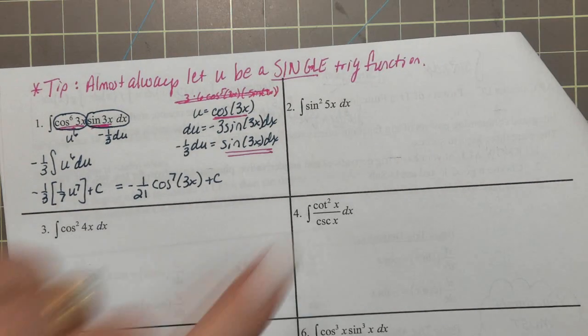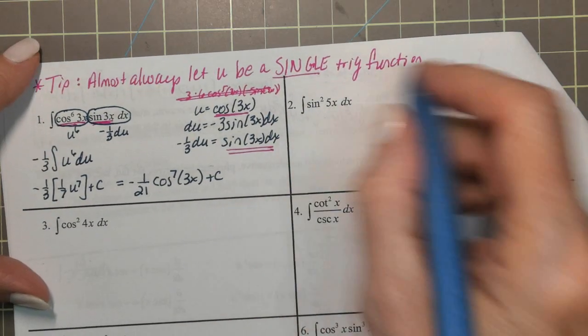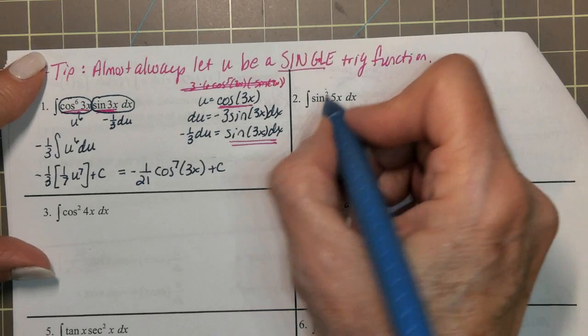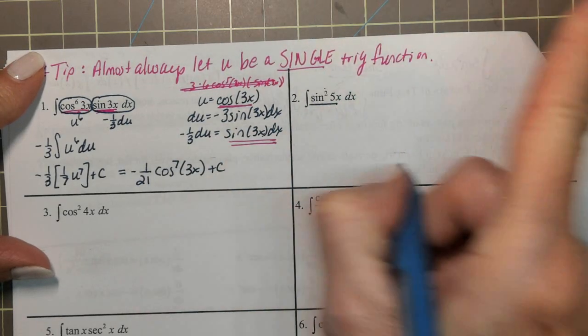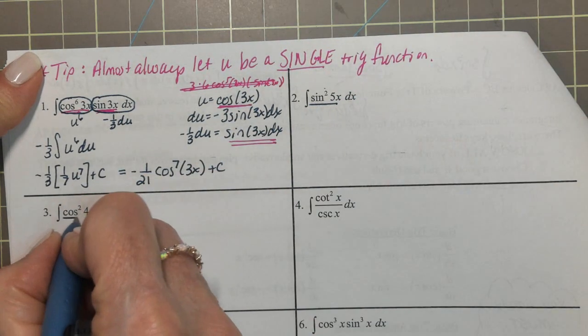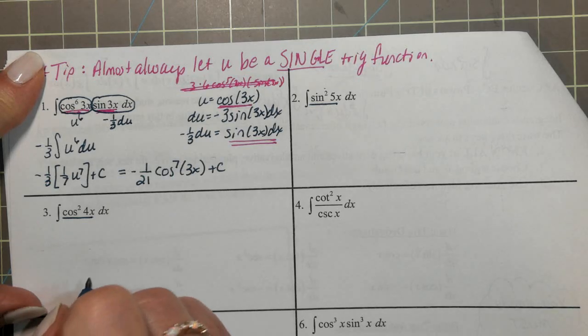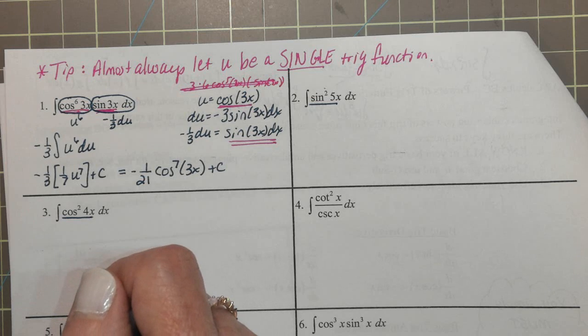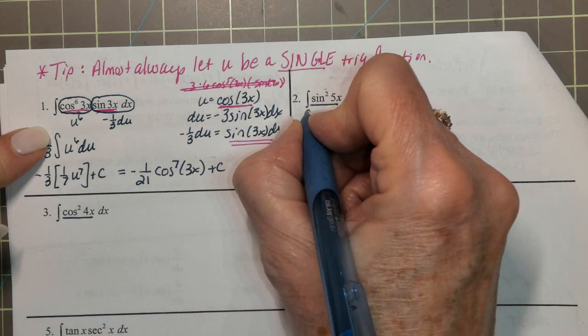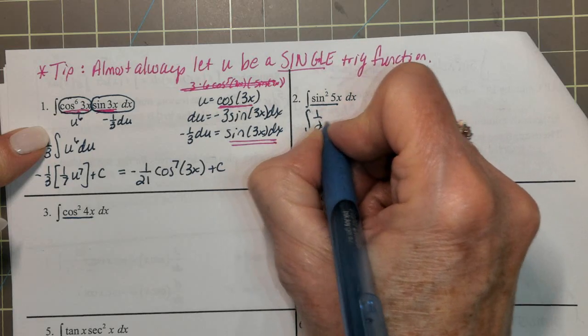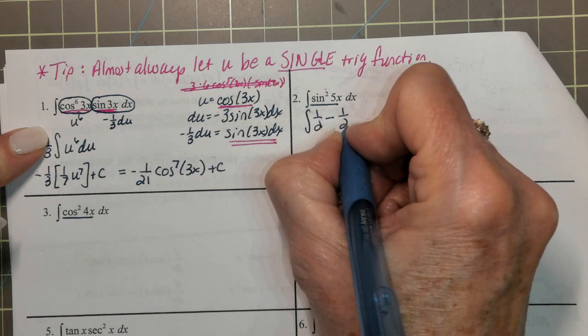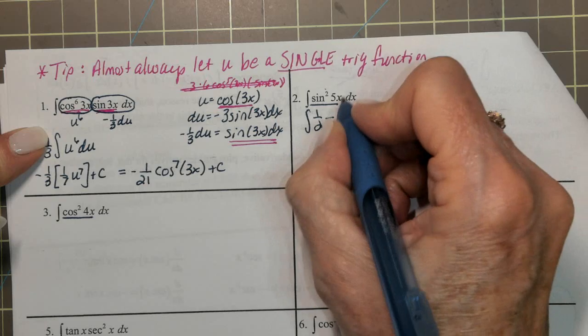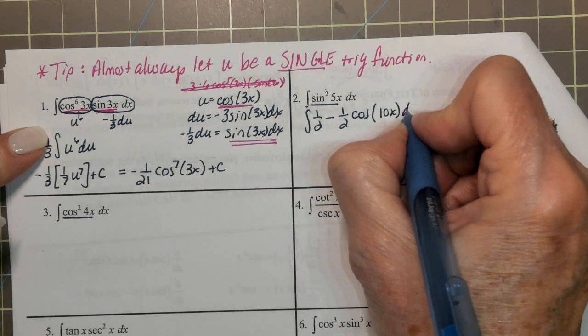Number 2. Whenever you see a sine squared by itself or a cosine squared by itself, use the identity with the 1/2. If it's by itself, use the identity with the 1/2. So this is going to be 1/2 minus 1/2 cosine of double the angle dx.